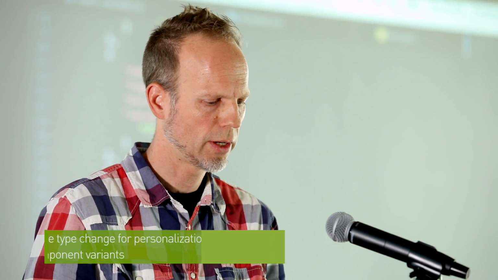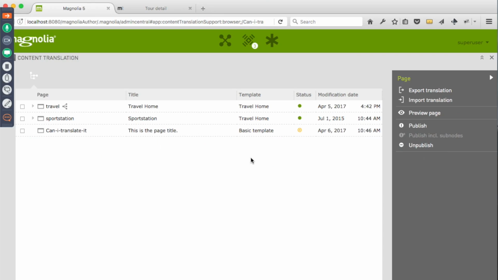And then the last thing I can show you very quickly is we had an issue with the personalization node types that were causing the variance of a page to be deleted when you did a publish. Yeah, so that's been fixed. And a key part of that fix is that we now use a different node type.